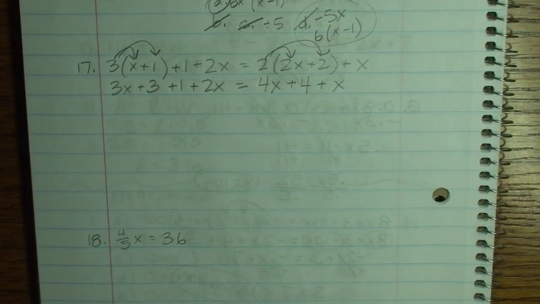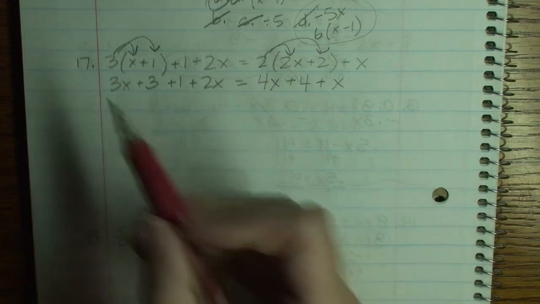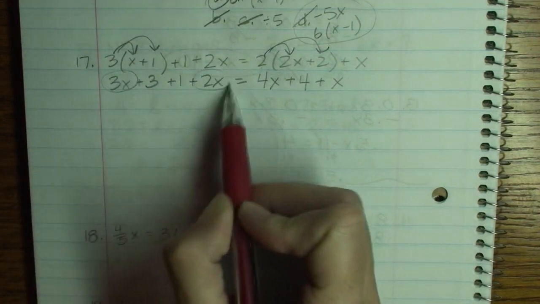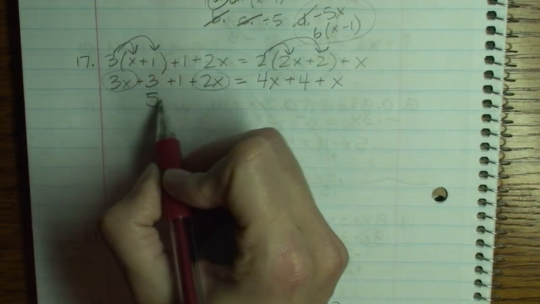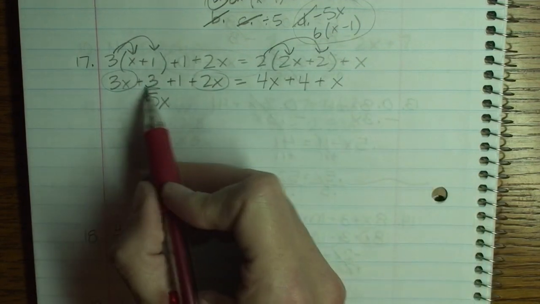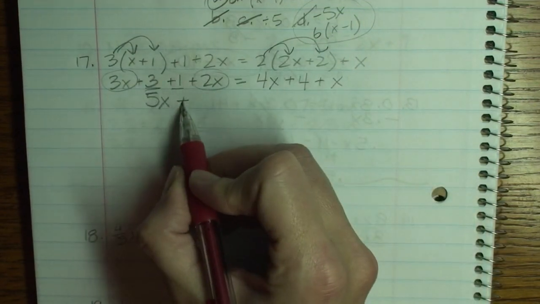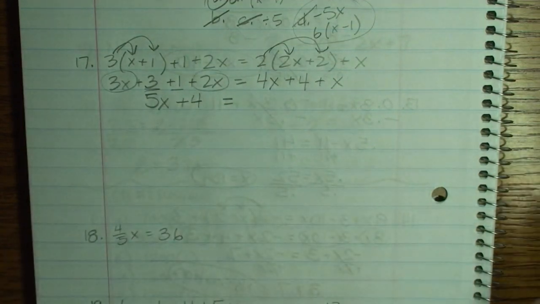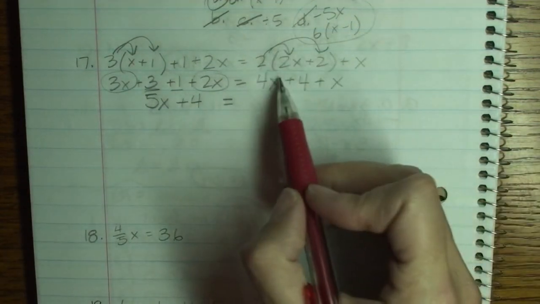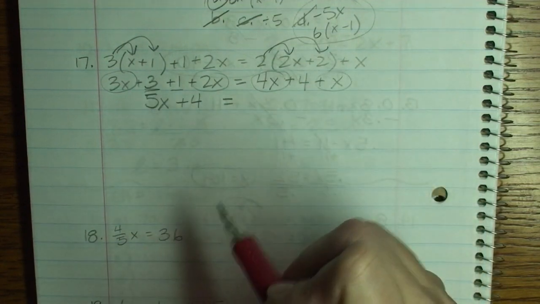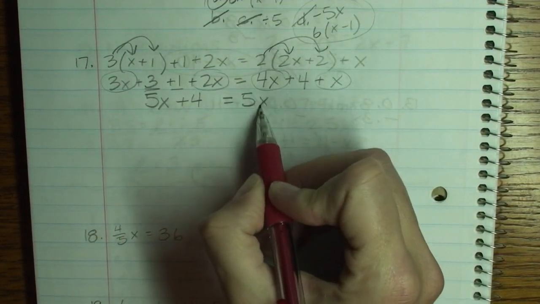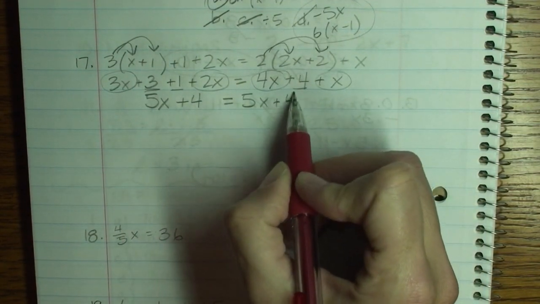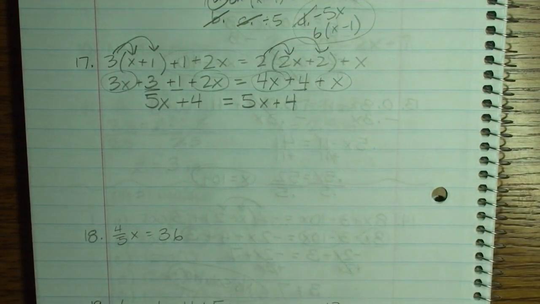My second step says to collect like terms on each side of the equation. Well, here I have x's that look like I have 5x altogether. And here I have 3 and a 1, which is like plus 4. So I had 2 things to collect on the left, but they were totally doable. On this side I have a 4x and a 1x. That gives me 5x. And then I have this plus 4 that nothing is combined to.